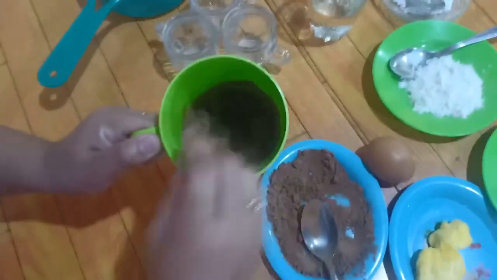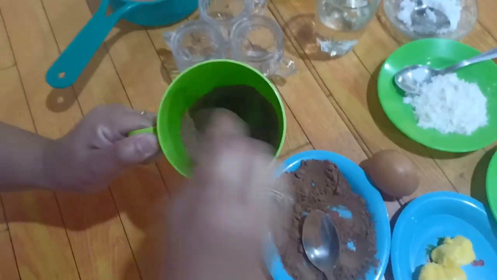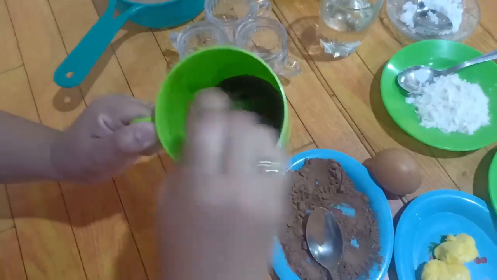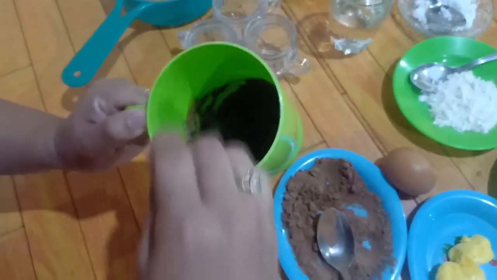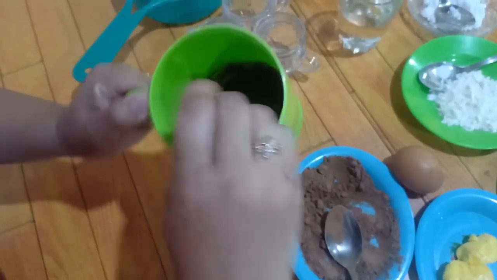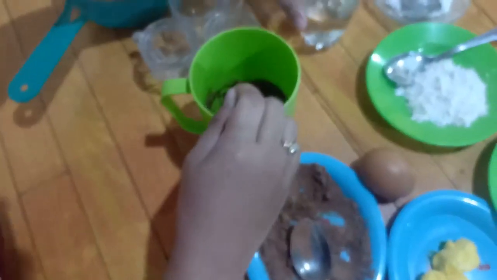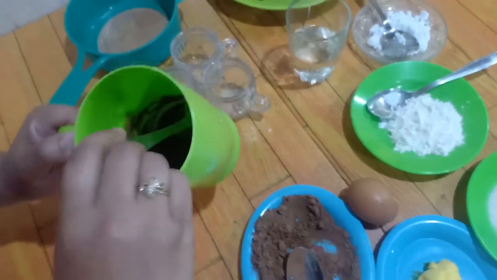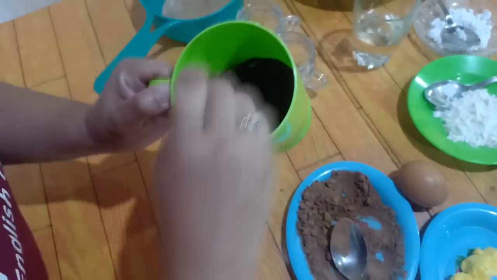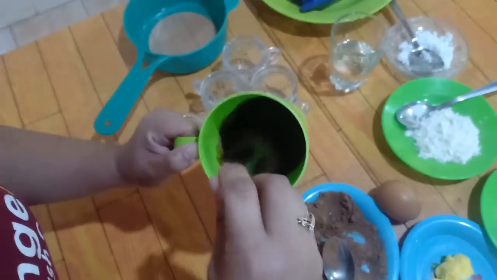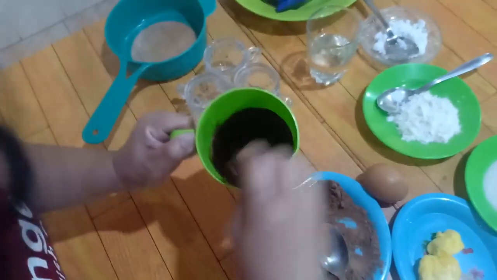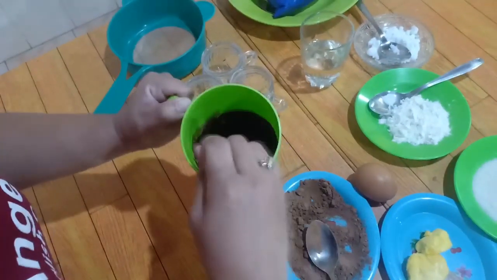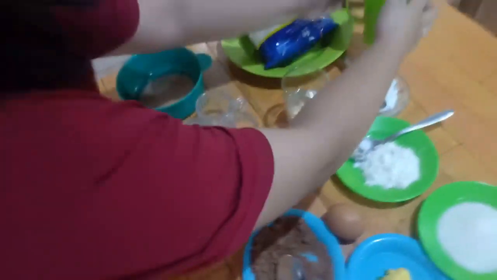And then stir until they are well mixed. Stir and stir. The smell is very good, very nice. Okay, just add a little more water. Okay, and then set it aside.